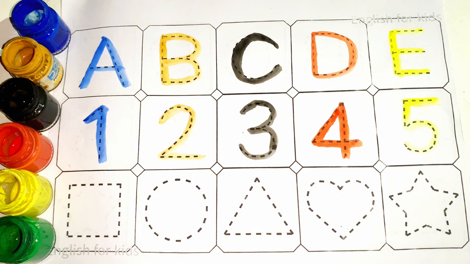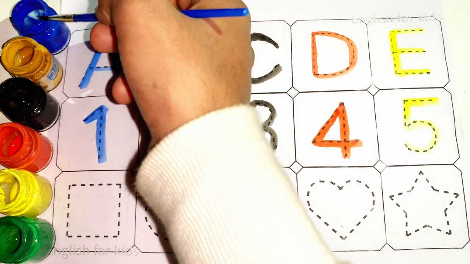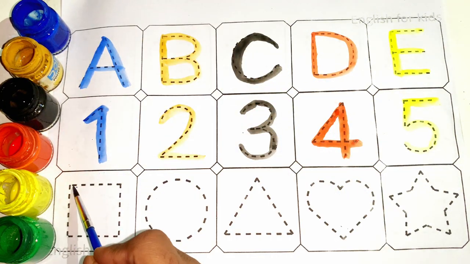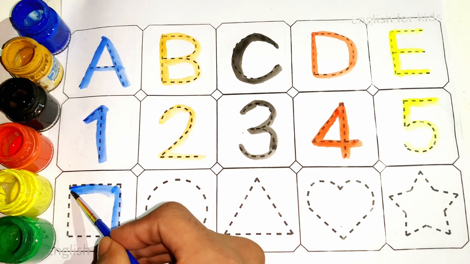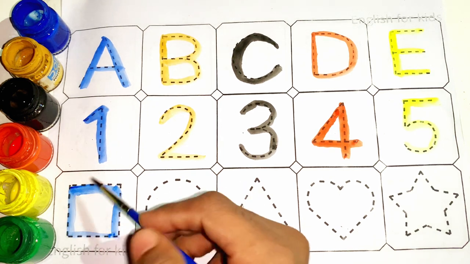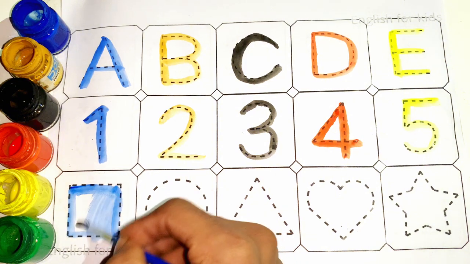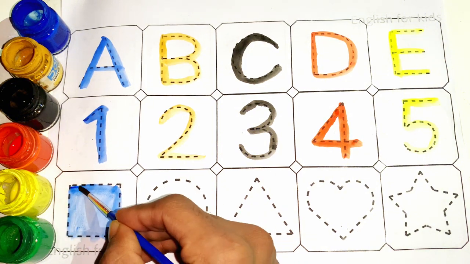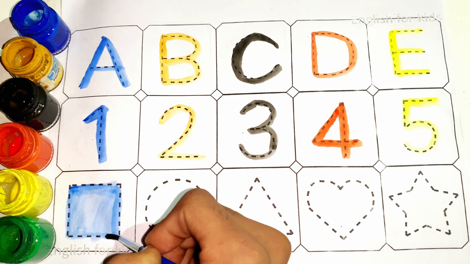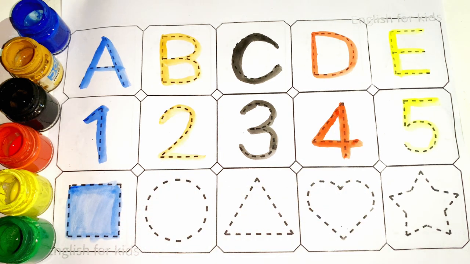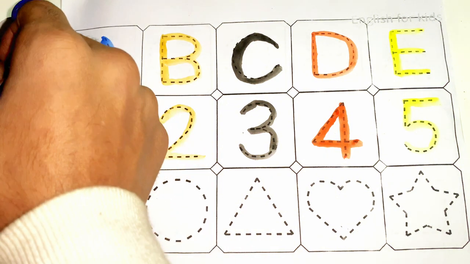Kids, now draw shapes and first we draw a square. The shape of square and use blue color. The shape of square. Now draw circle. The shape of circle and use yellow ochre color.